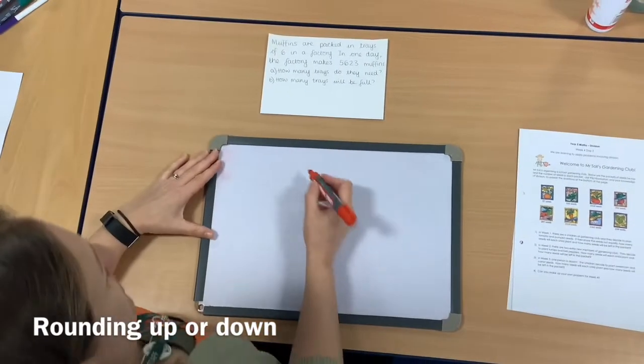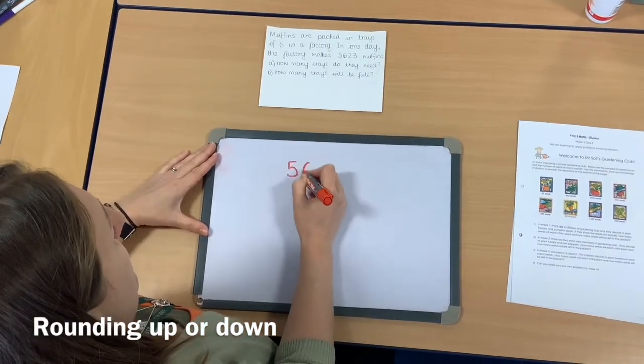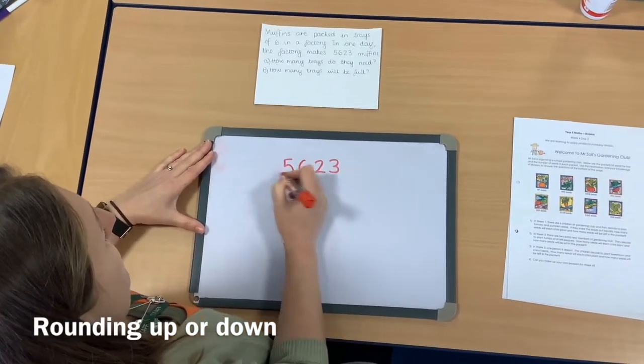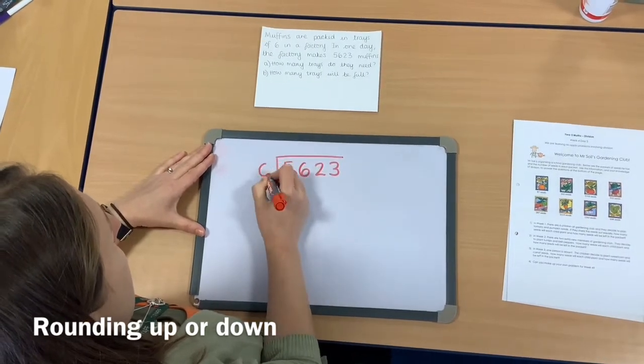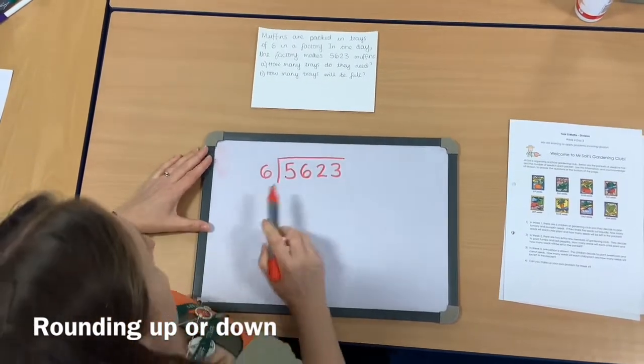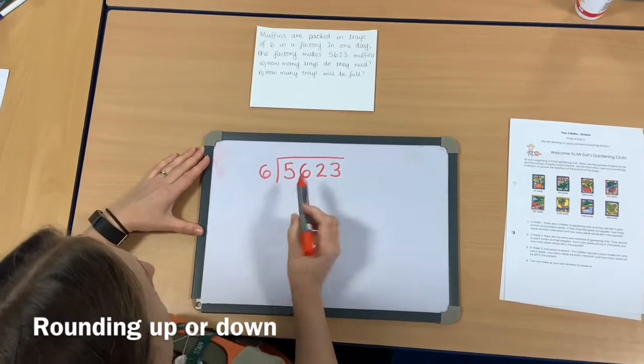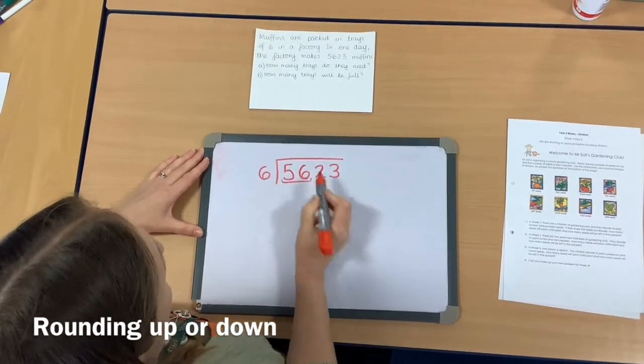We're doing 5,623. That's our dividend, and then our divisor is 6. So we'll do the calculation first then. So I've got my 5,000s, I can't share those, so I'm going to take them and exchange them for hundreds.